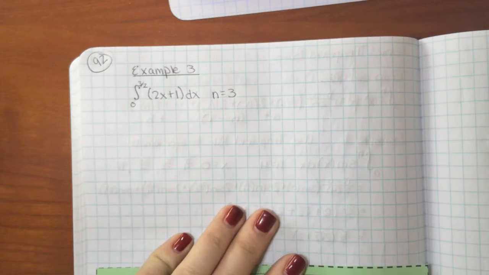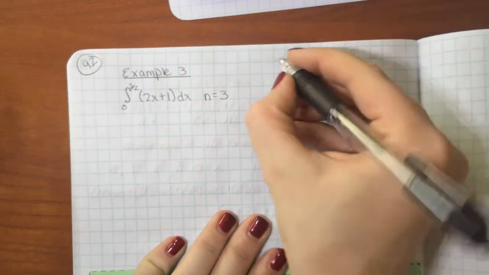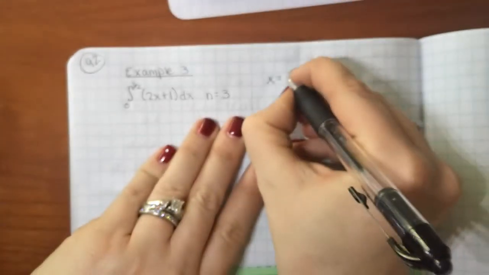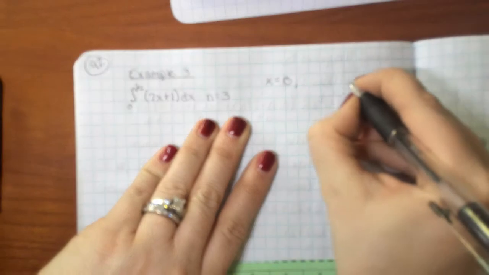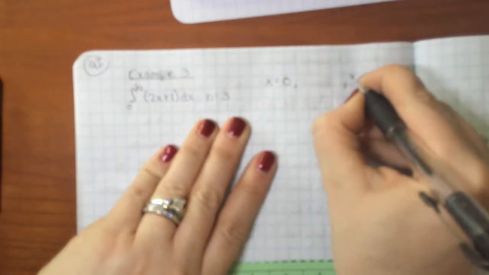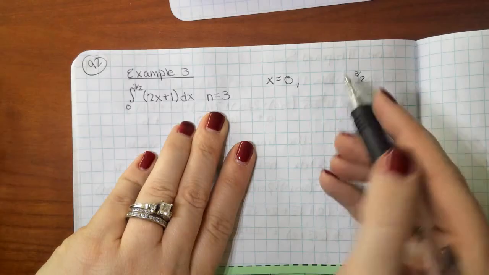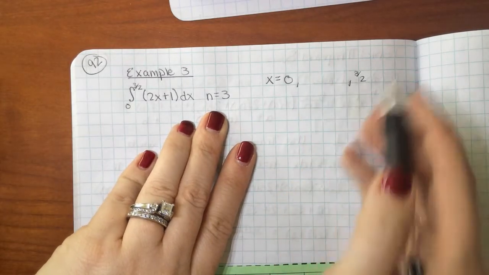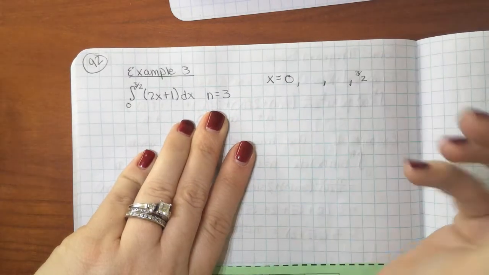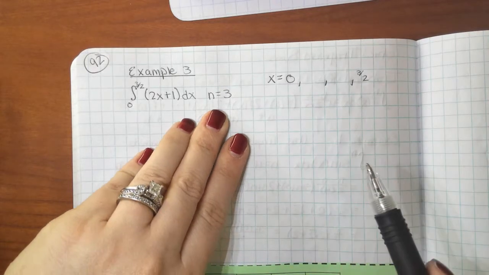Okay? So, as I look at this, let's just pick out our x values. What are we starting with? We're starting with 0. What are we ending with? 3 over 2. What's our n value? It's 3. So how many more values do I have to add in the middle? I have to add another 2 values. So I'm looking at a total of 4. You guys with me there?